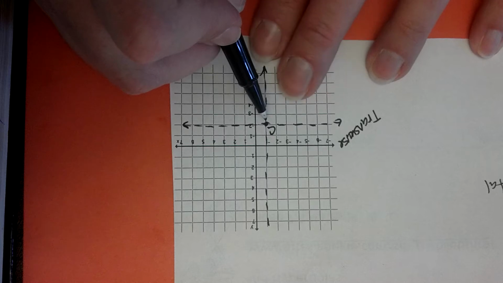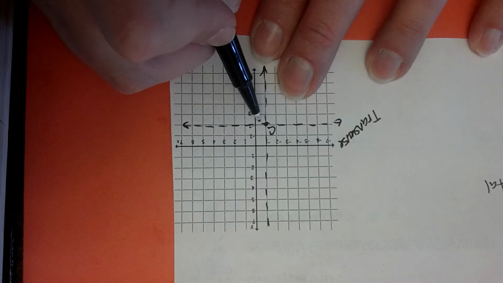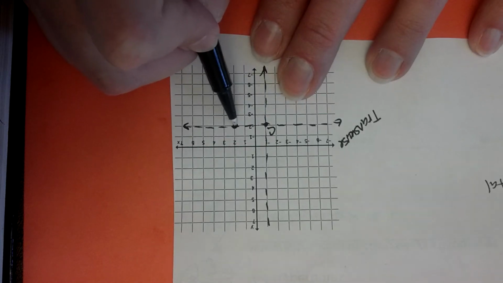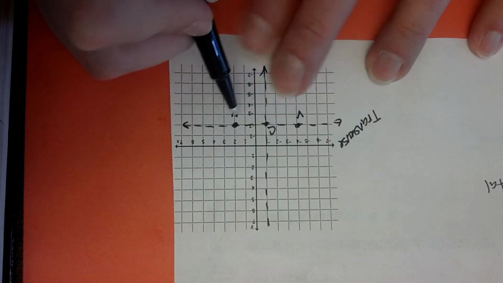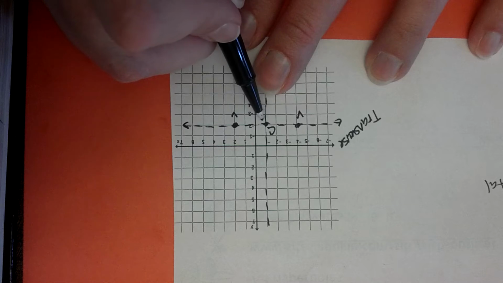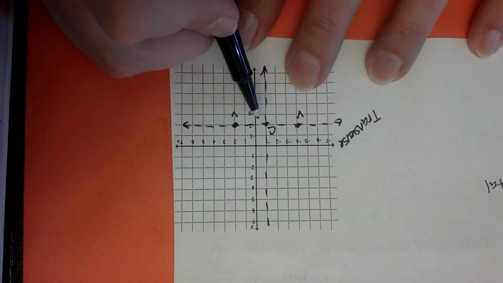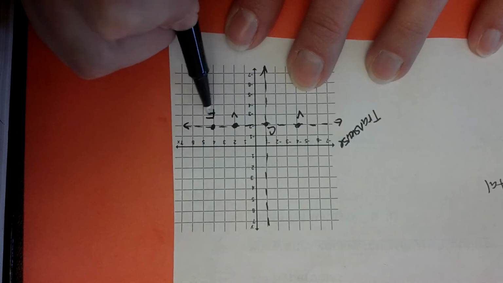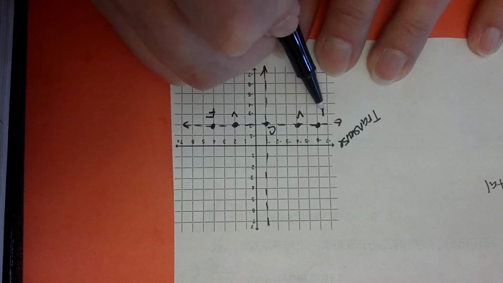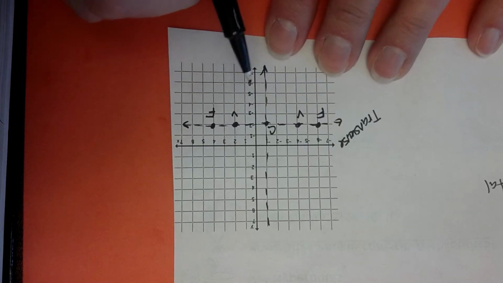So my vertices are A units away from the center. So I'm going to go 1, 2, 3. Here's one vertex. 1, 2, 3. Here's another vertex. 5 units is C. So C I use to find the focus. So I'm going to count 5 units to find the focus. So that's right here. And that's right here. So I got the focus, I got the center, I got the vertices.